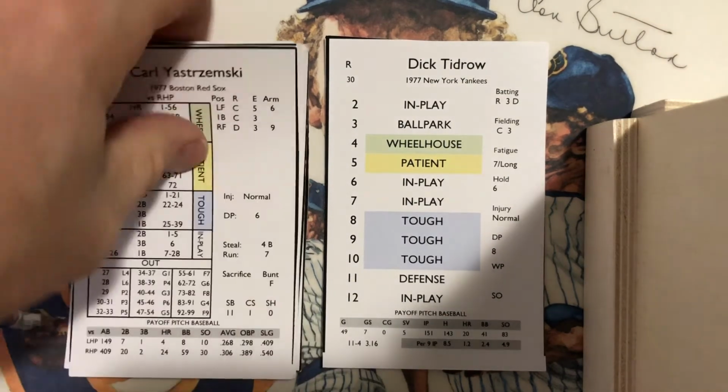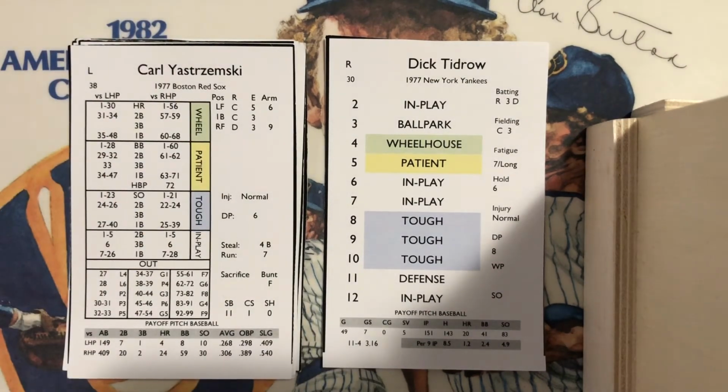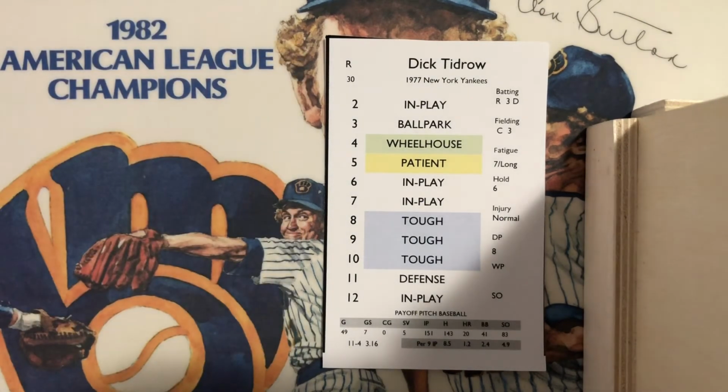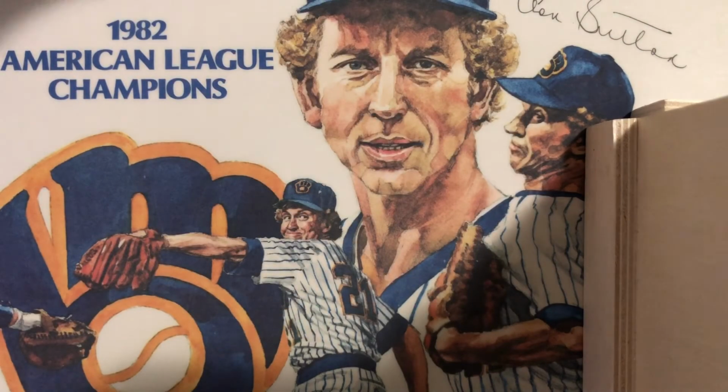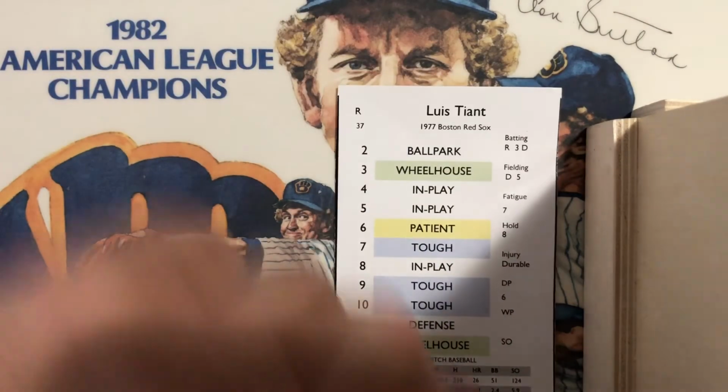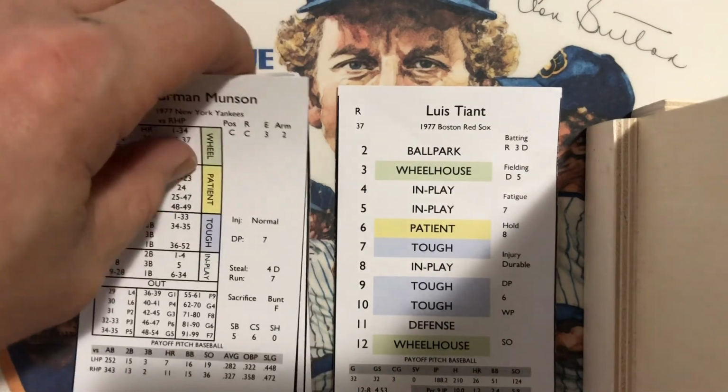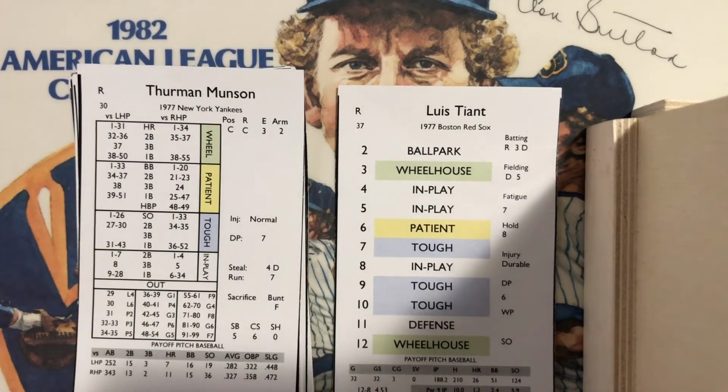And now Yastrzemski, 1 for 3, double to lead off the 7th and start their go-ahead rally. The pitch from Tidrow. Hit to center. Rivers sprinting in with time to get there, and he does. And that will retire the Red Sox 1-2-3 in the 8th. We go to the bottom of the 8th. It's the meat of the Yankee order: Munson, Jackson, Chambliss against Tiant.